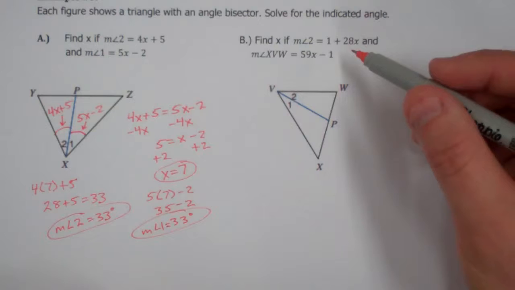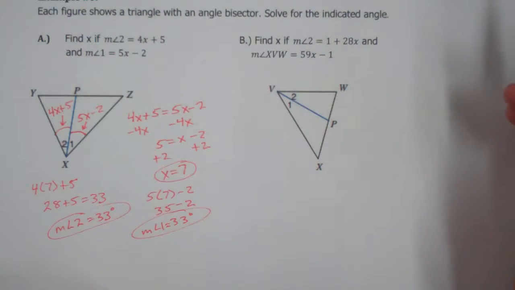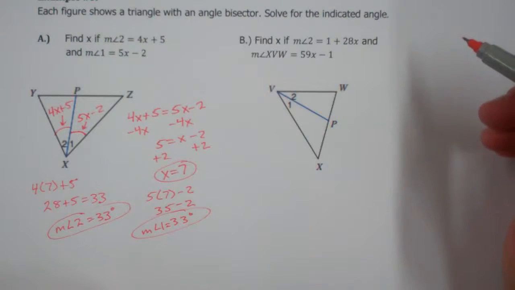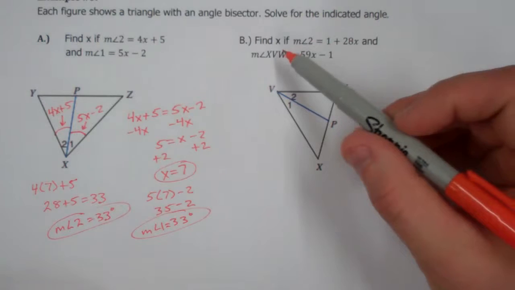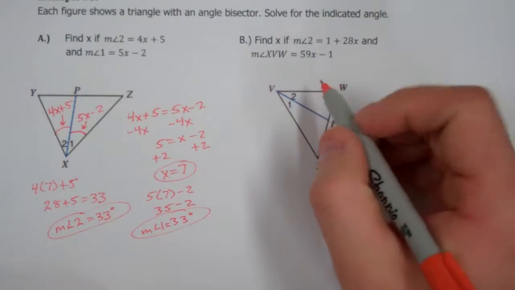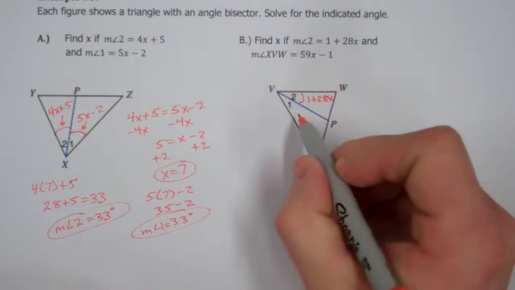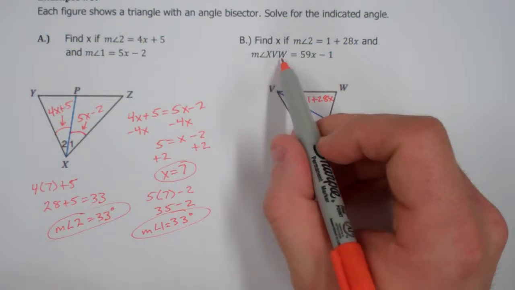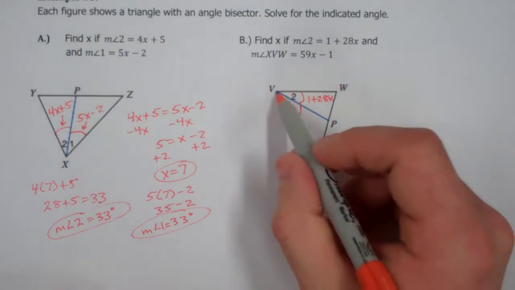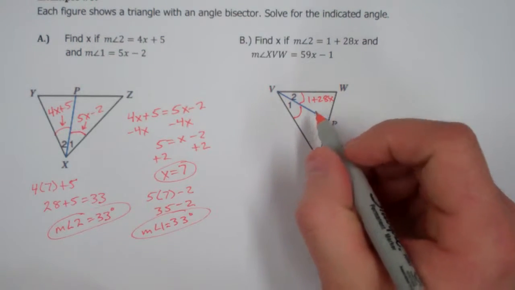Let's work this problem on the right together. We'll find x, and again here we're also asked to solve for the indicated angle, so we'll do that too. That's a really good thing to do just to verify that you've got the right value. We want to find x if the measure of angle 2 is 1 plus 28x, and we don't know the measure of angle 1. XVW, the whole thing, is 59x minus 1.